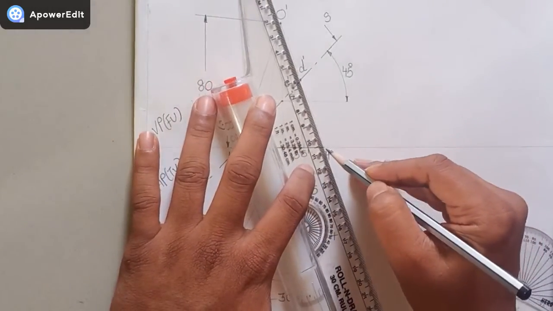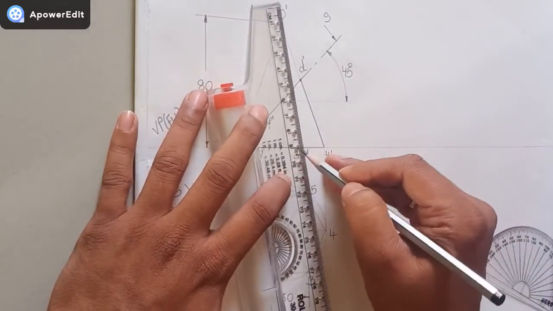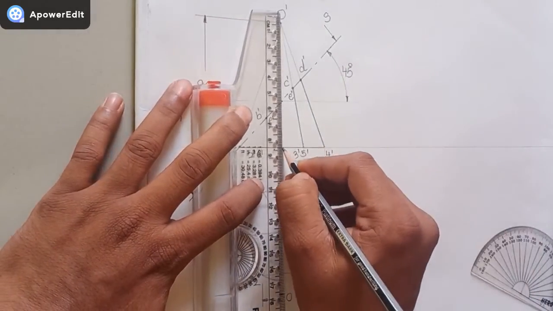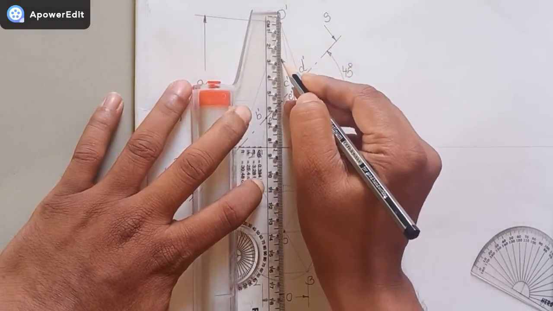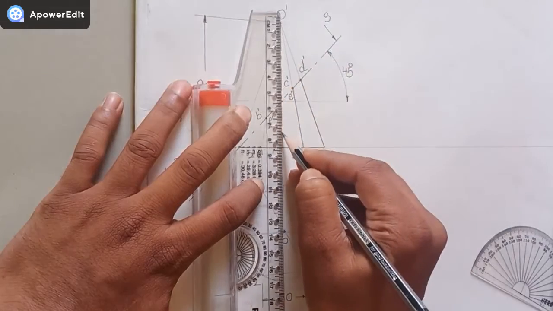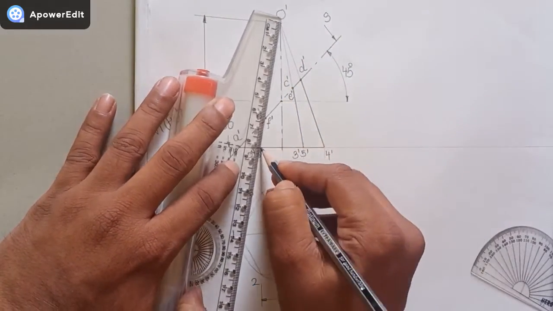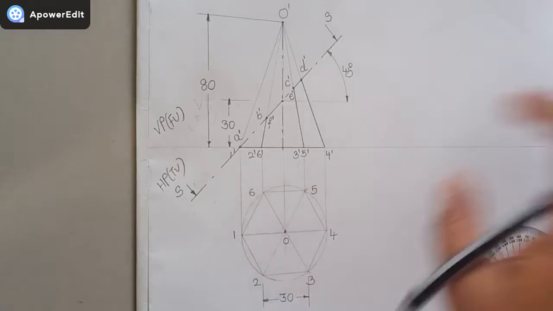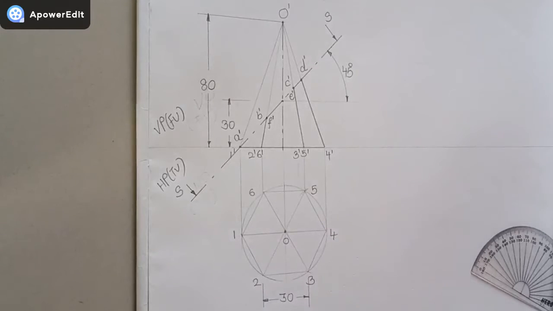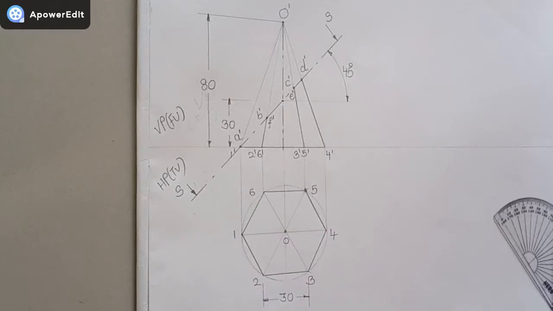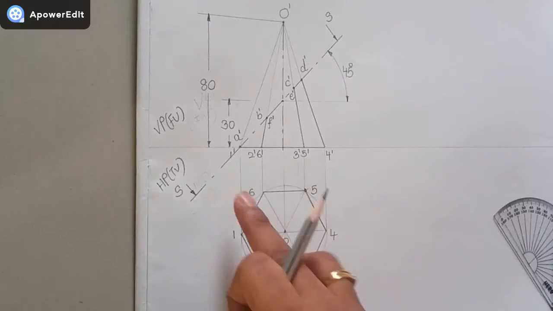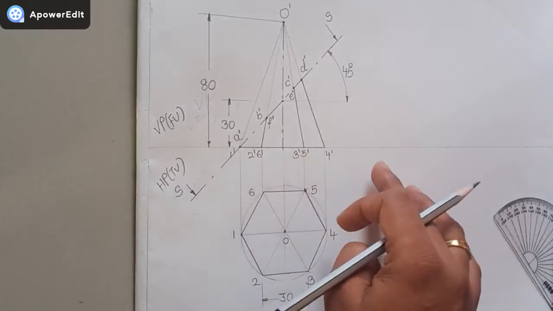Here also from D dash 4 dash I have to make dark. From this to here I have to make dark. It is obviously the axis line, so it is of no matter that you can make it like this or you can leave it, but generally we have to make it dark axis lines. I have done. See, this is very clear that the base portion is retained, so you can make that base portion completely dark on the top view also. You can see guys, I have made the base that is visible on the top view also completely dark. 1 2 3 4 5 6, 1 dash 2 dash 6 dash 3 dash 5 dash 4 dash also dark, and apex portion is removed.